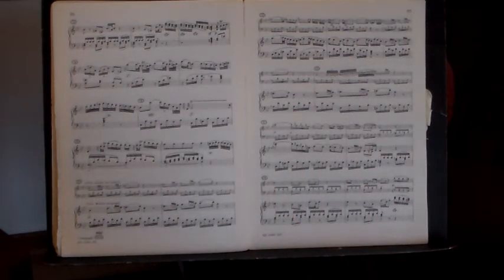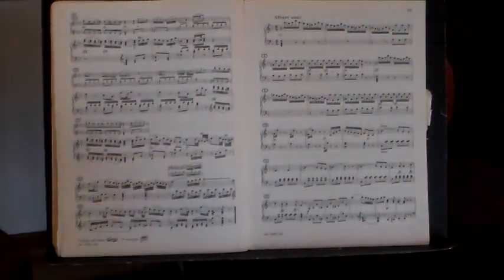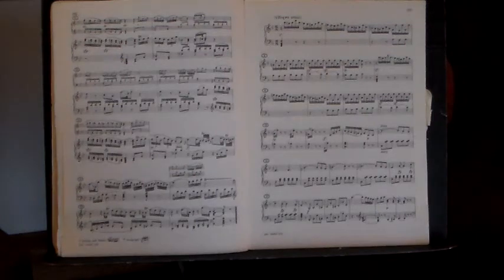Now you know that it's sonatina because he's restating the B theme in tonic. So all of this is just like before, except now it's in tonic. So here's your third phrase. There's the last phrase.